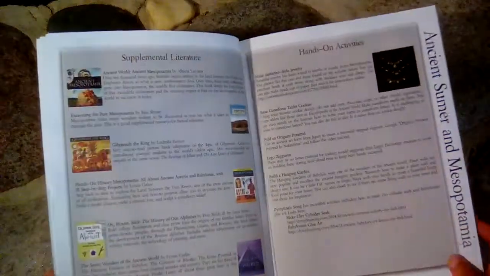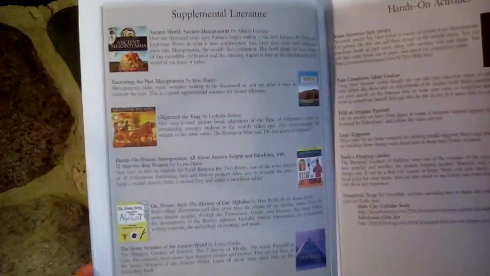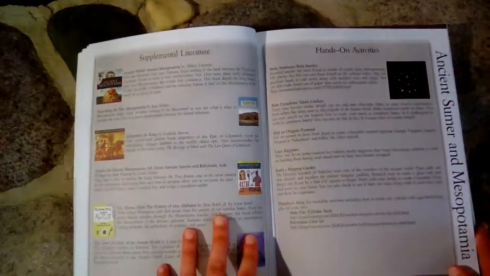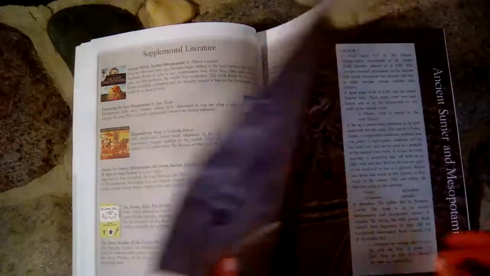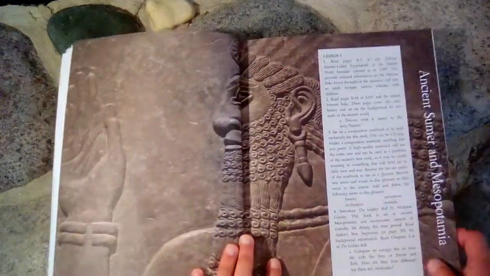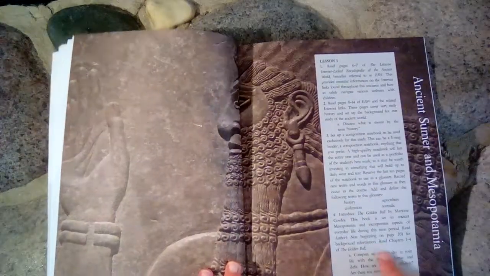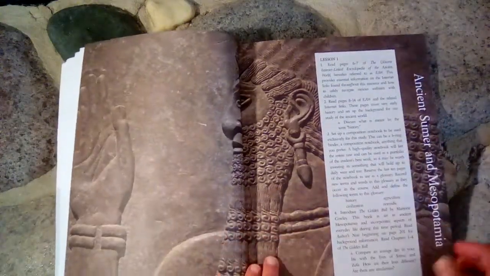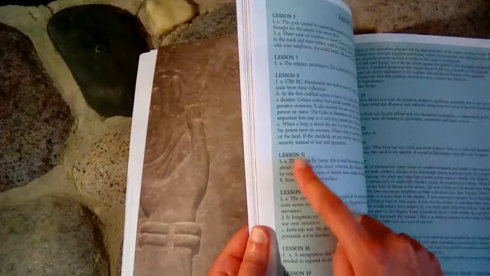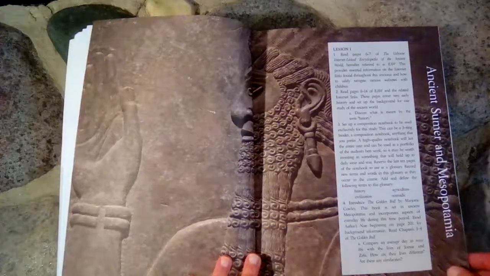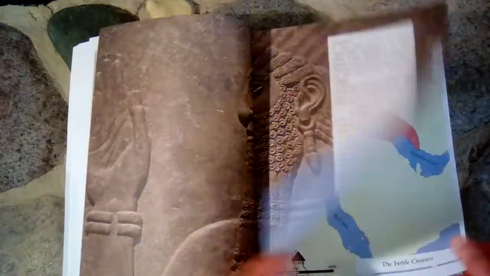So let's take a look at what a lesson would look like. Before I get to that, for each section they have supplemental literature. So if you want to get some books out of the library, this will go along with the section that you're learning about. So this is lesson 1. All of this here is lesson 1. And some of the lessons are really short compared to this one, so I'll show you in the back. Here's lesson 11. So some are short and some are longer, and they recommend doing 3 lessons per week in order to get this done by the end of the school year.